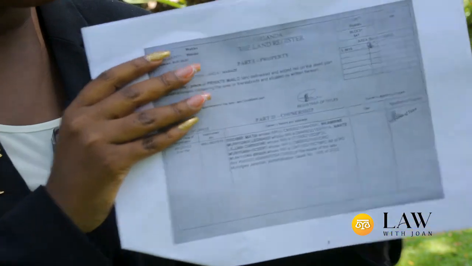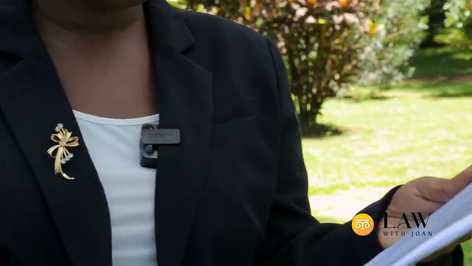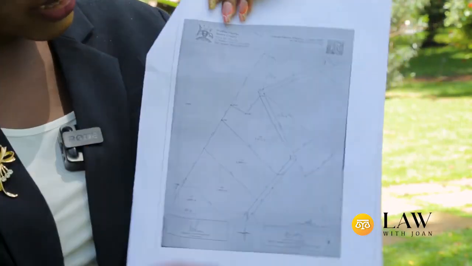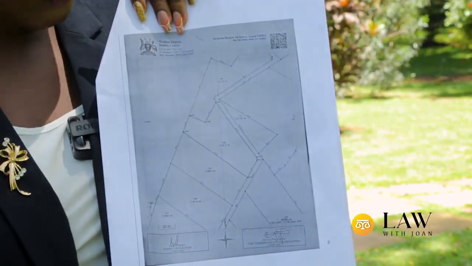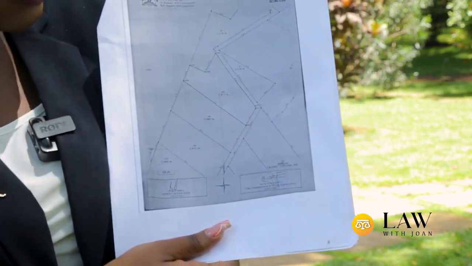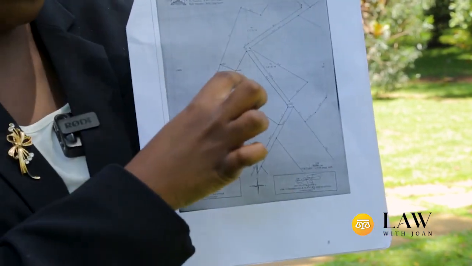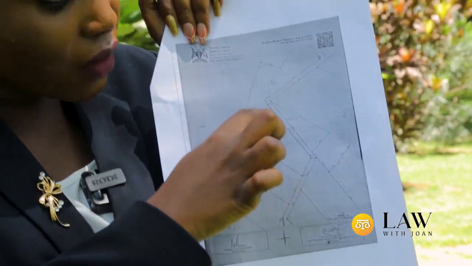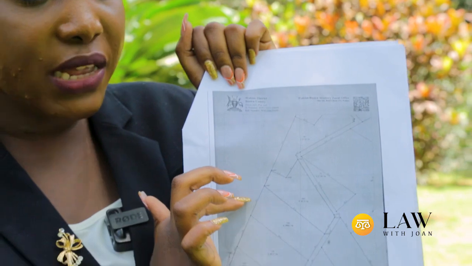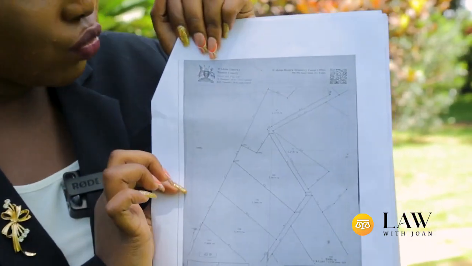Then let's go to the third page. So the third page, usually it's the sketch of the land. So you get to see that the land you're buying is always highlighted in red, like the edges are highlighted in red. Then the neighboring areas are always highlighted in black. Unfortunately, we have a photocopy, but that's what you need to know.